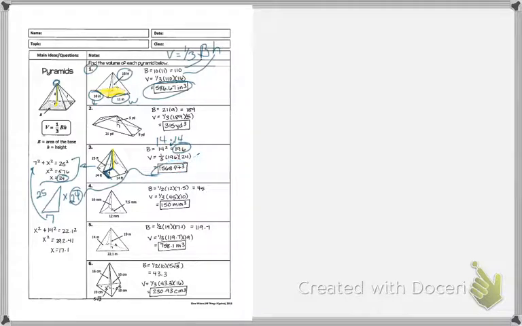Let's try a triangular pyramid. I almost said prism. That would have been bad. They fired me from Google Classroom. Anyways, so here we are, number 4.